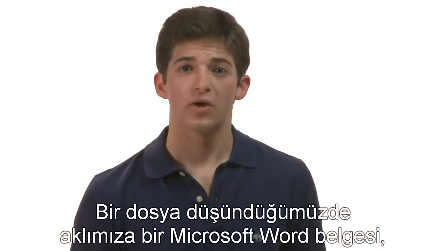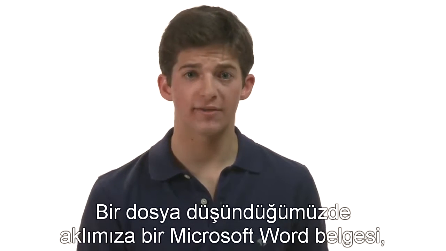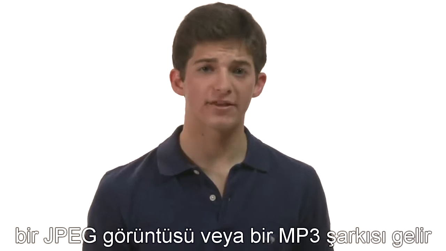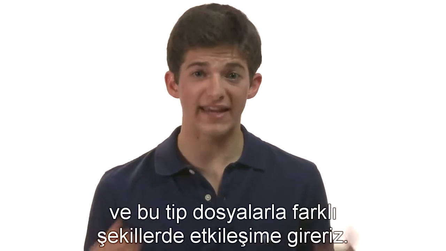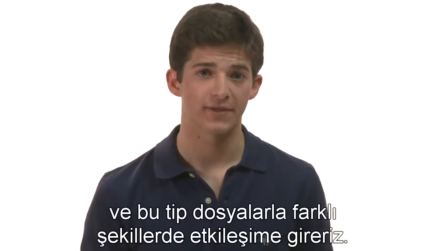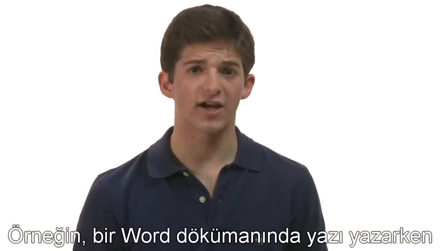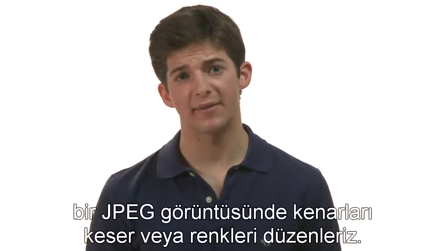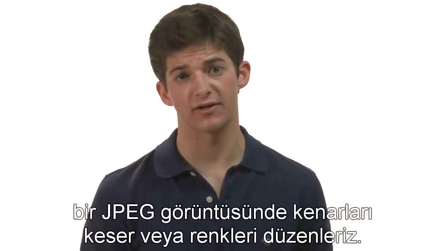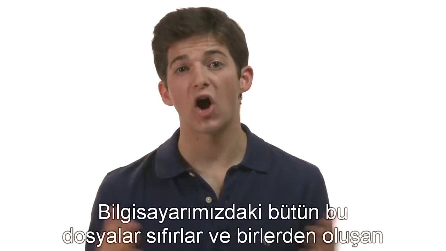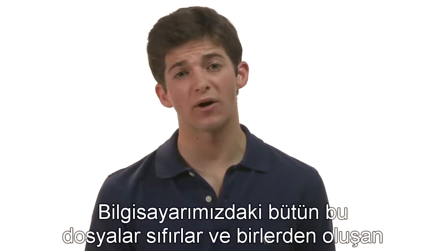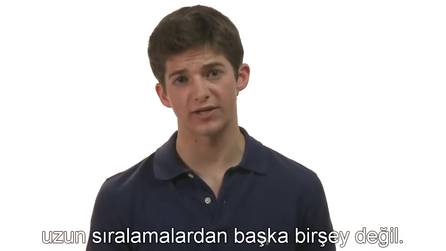When we think of a file, what comes to mind is a Microsoft Word document, a JPEG image, or an MP3 song. And we interact with each of these types of files in different ways. For example, in a Word document, we add text, while with a JPEG image, we might crop out the edges or retouch the colors. Yet under the hood, all of the files on our computer are nothing more than a long sequence of zeros and ones.